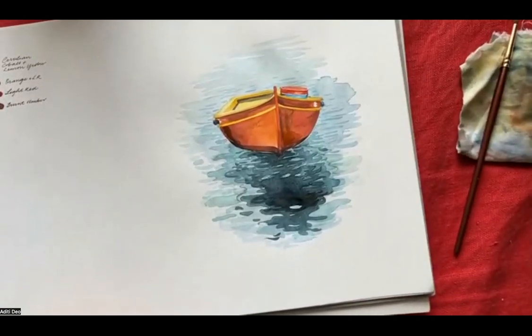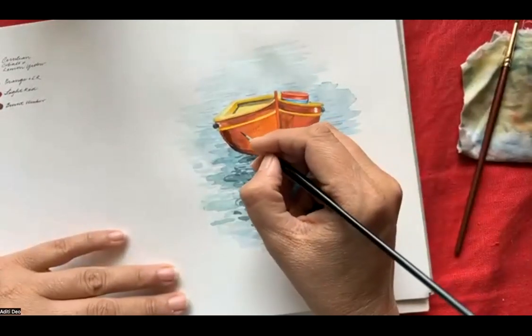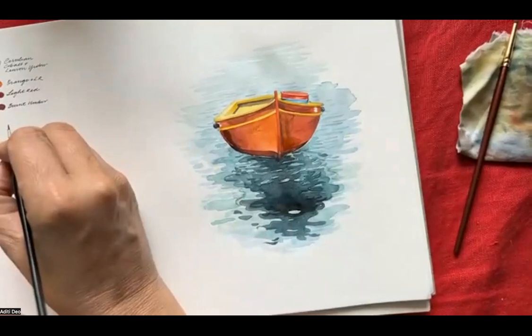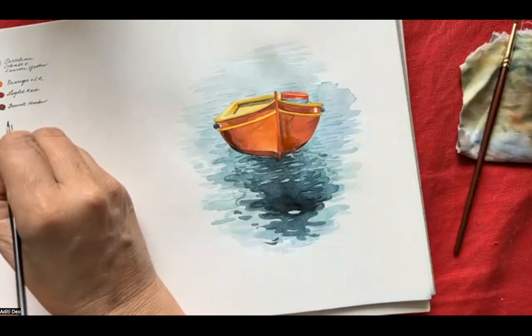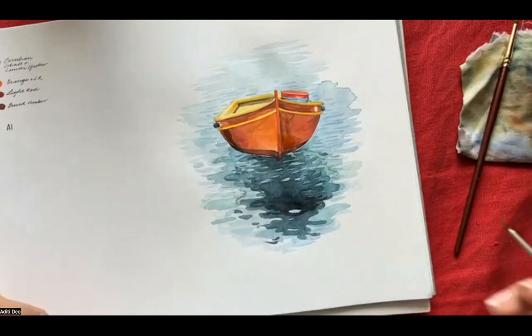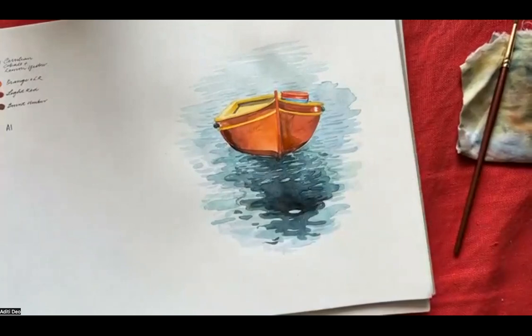All right, so now comes the naming of the boat. I'm going to first write over here and see how it looks. And once I'm comfortable, then I'll write over there.